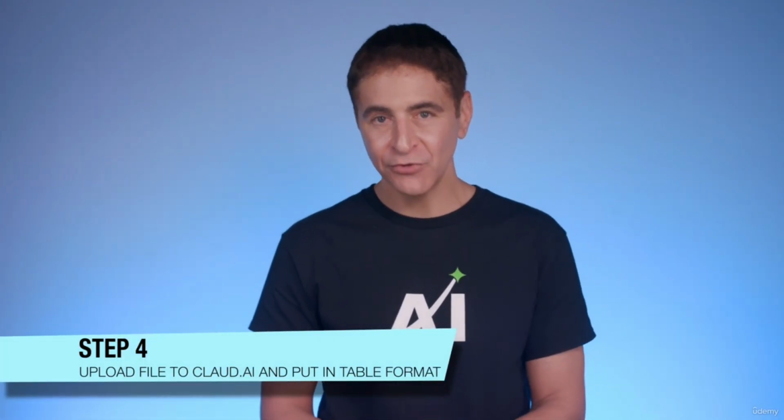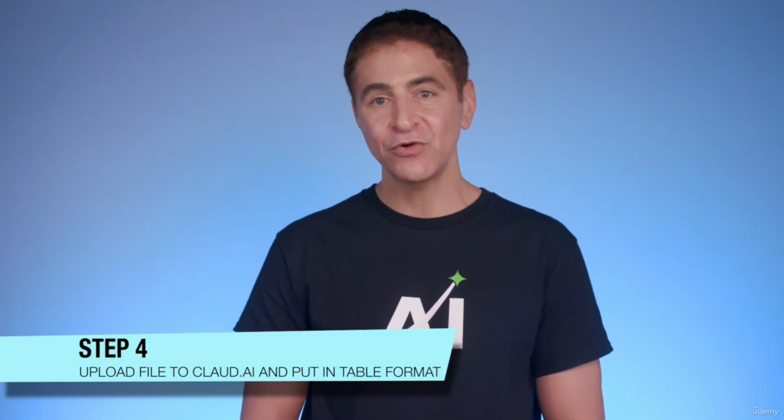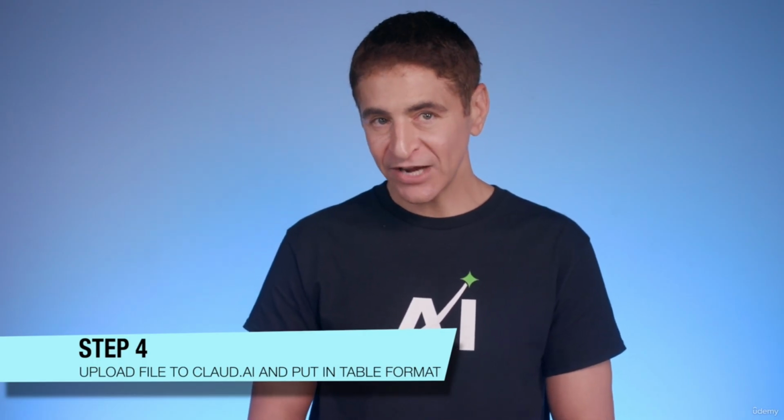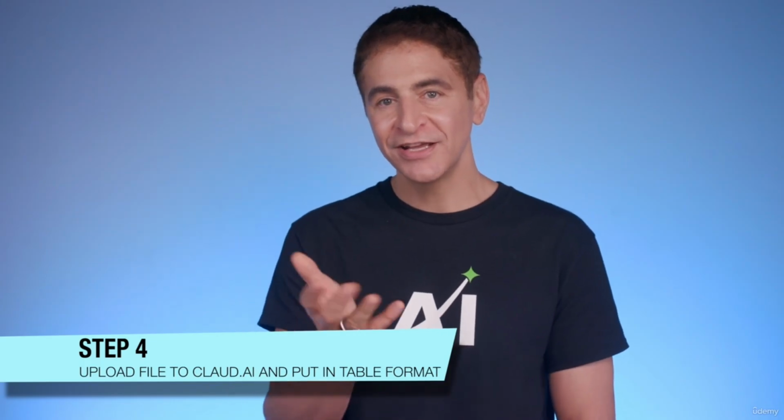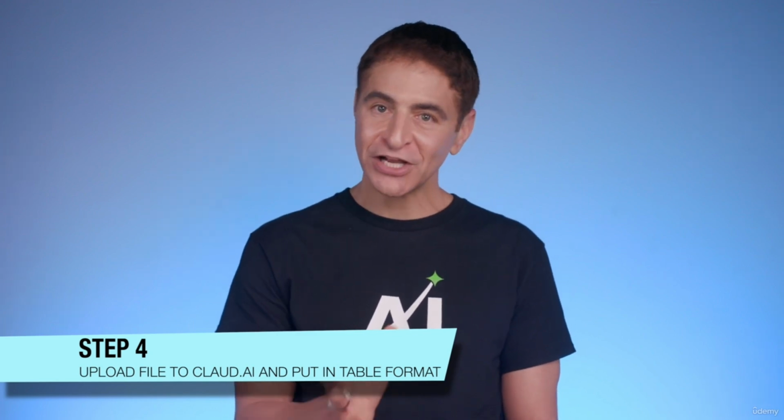And step 4 is optional. In step 4, go to Claude.ai and sign up for a free account if you want, and upload the exercise PDF file to Claude and ask Claude to put the data from the exercise file into a table. Please note that Claude is not available in all countries. Now, in the next lecture, I'll explain the answers to this exercise.